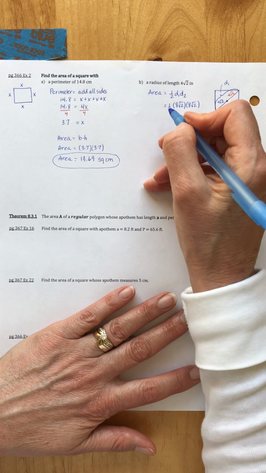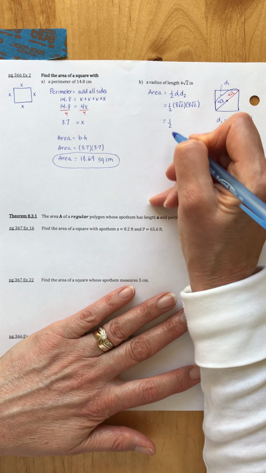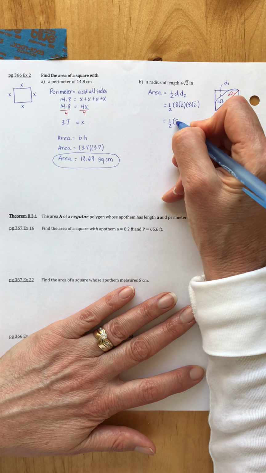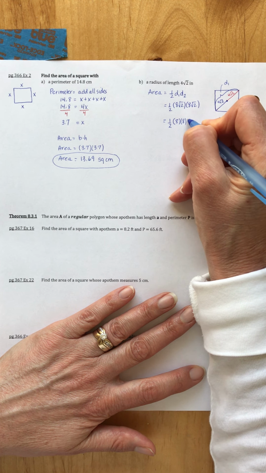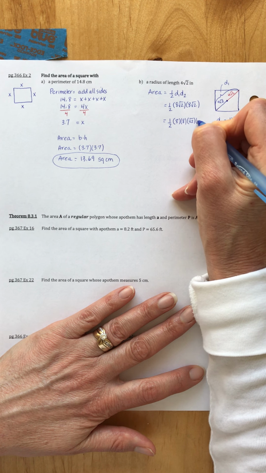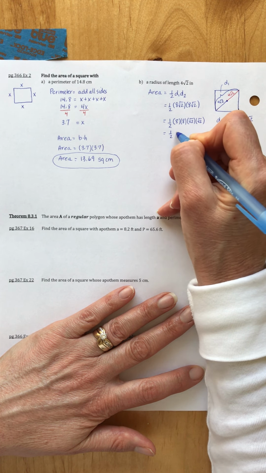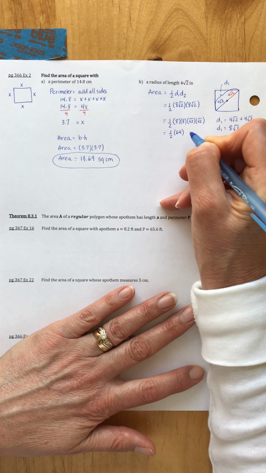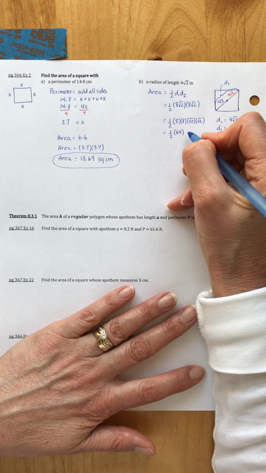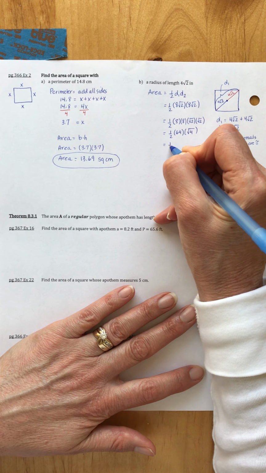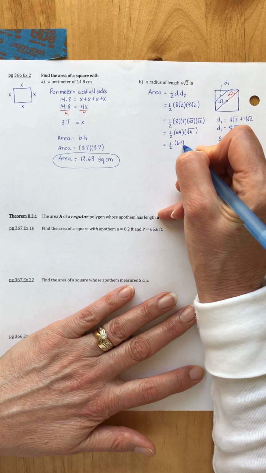All right, so what do we have here? We have 1/2. Then I'm going to reorganize. Everything's multiplied, so I'm going to put the 8's together, and then I'm going to put the square root of 2's together. So we get 1/2, 8 times 8 is 64. Square root of 2 times square root of 2 would be the square root of 4. And the square root of 4 is 2.